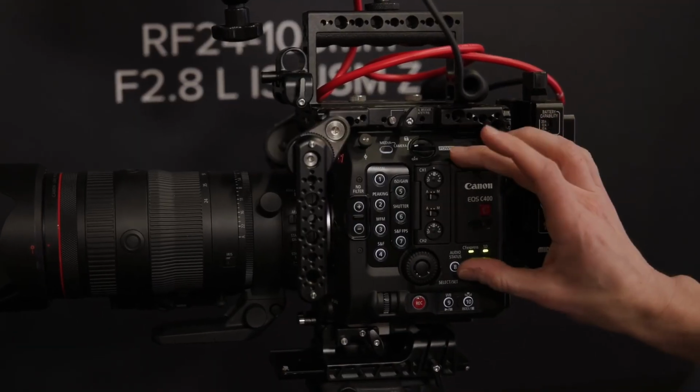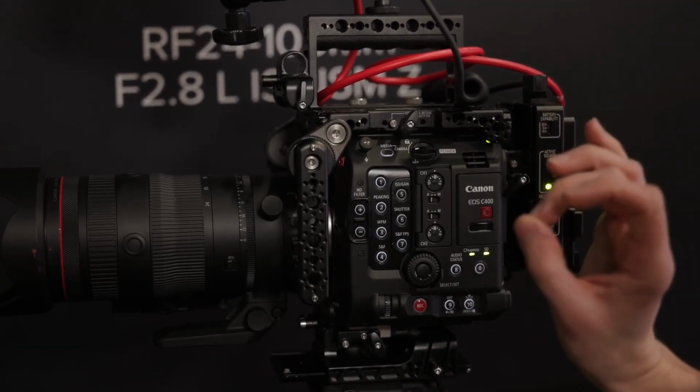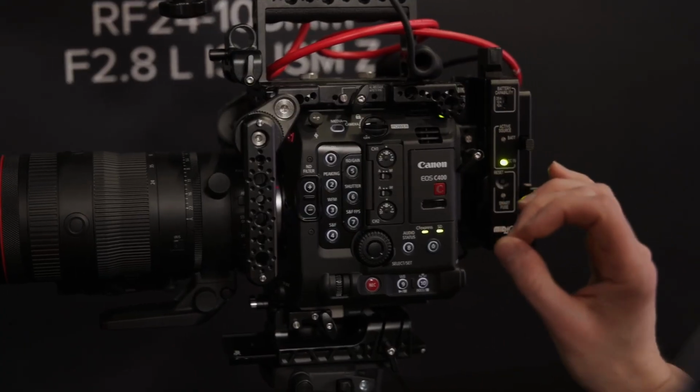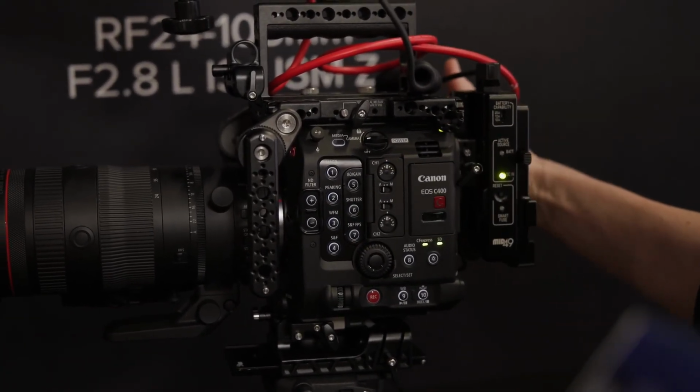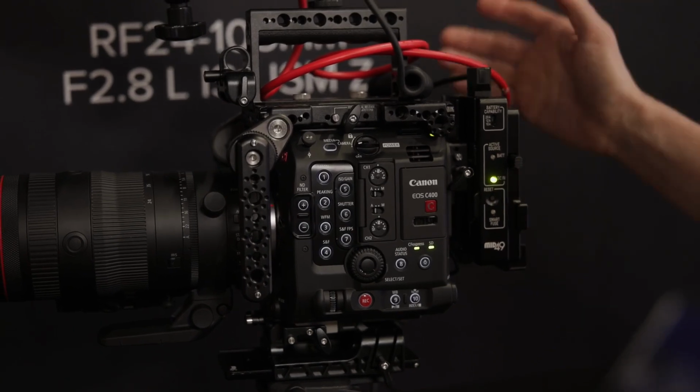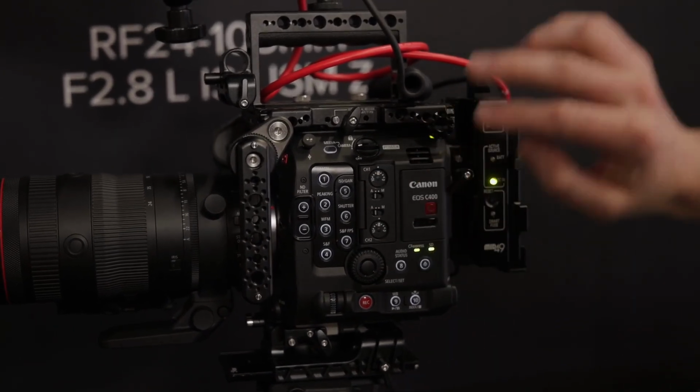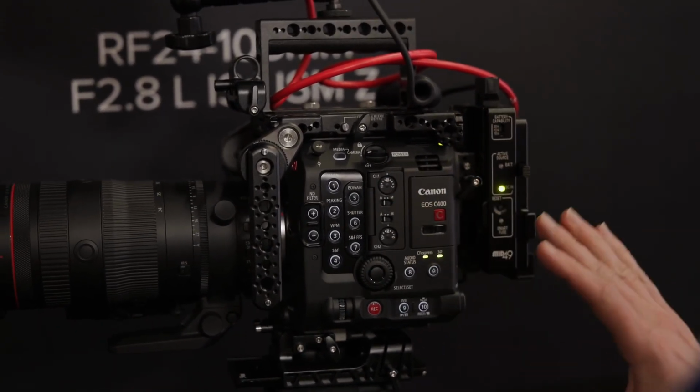One of the biggest things that we've done though, and you won't believe this, one of the largest complaints that we had from the previous series of cameras was that the audio controls were on the other side of the camera. And a lot of people didn't like that. So they moved the audio controls to the operating side of the camera. It's a really big deal.